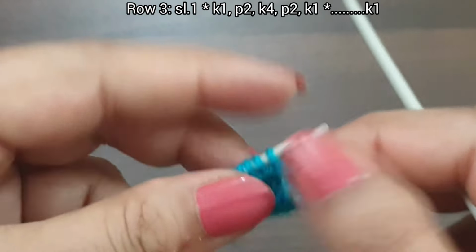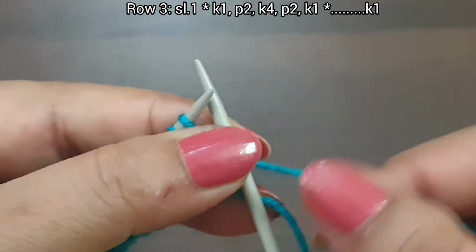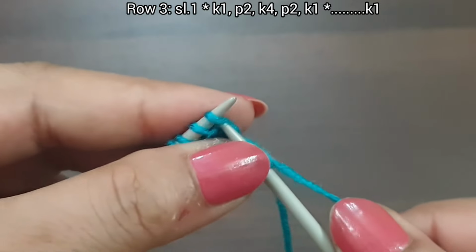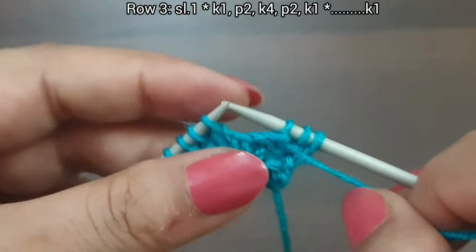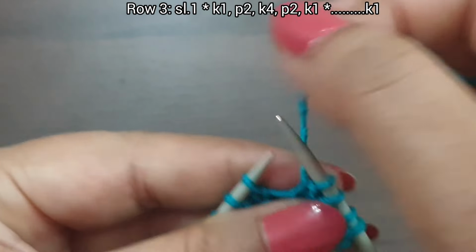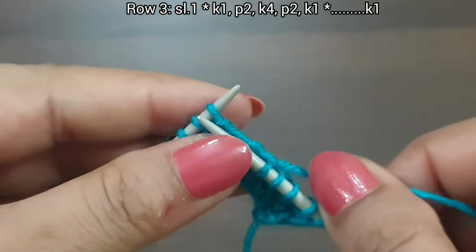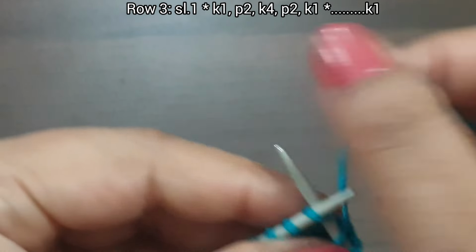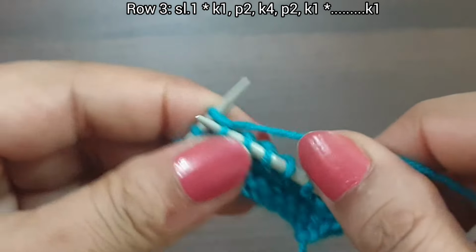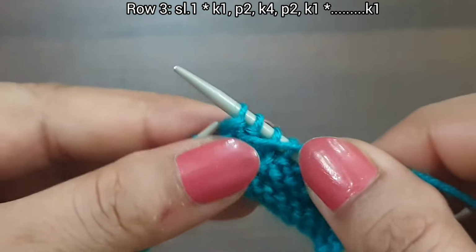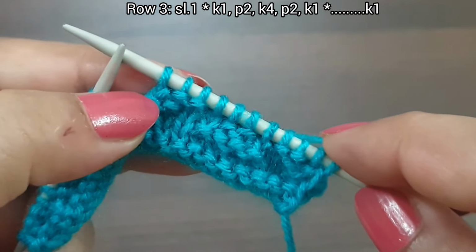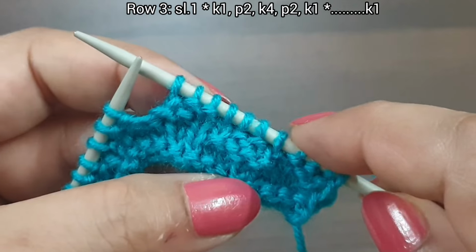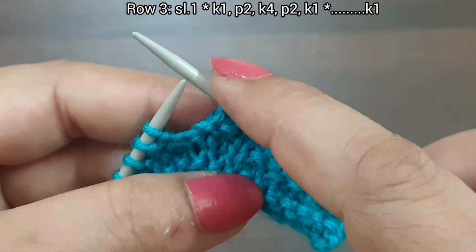Third row, right side, slip edge. From here we start our repeat pattern. Knit 1, purl 2, knit 4, purl 2, knit 1. That's a repeat from here to here. Knit 1, purl 2, knit 4, purl 2, knit 1.